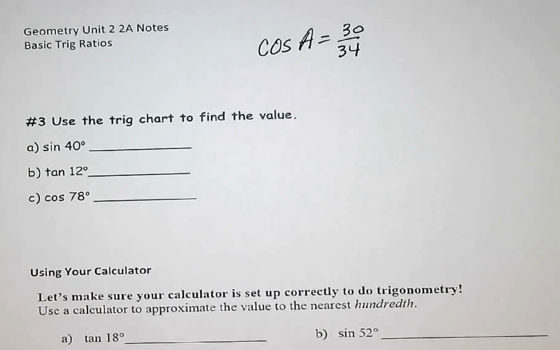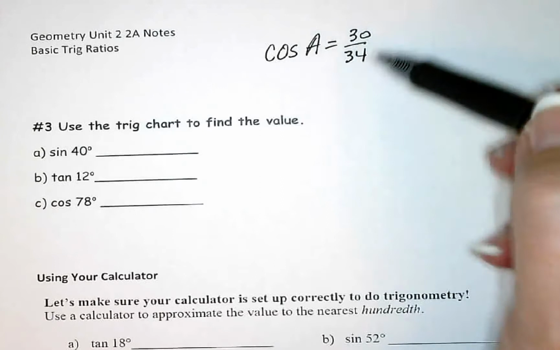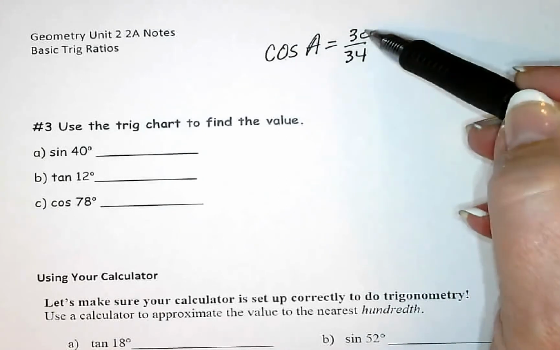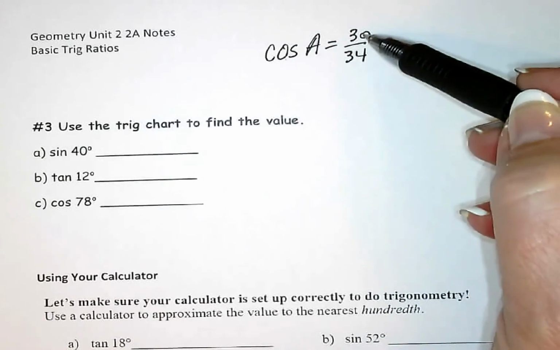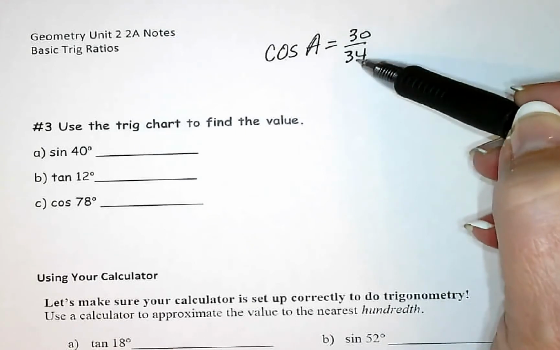Okay, we're at part 3 of the 2A notes over basic trig ratios. This last part, I just want to show you how they find some of these values. So on the last page, we wrote an equation like this, where the cosine of some angle was a relationship between two sides. That is a fraction or ratio. That can be changed to a decimal.